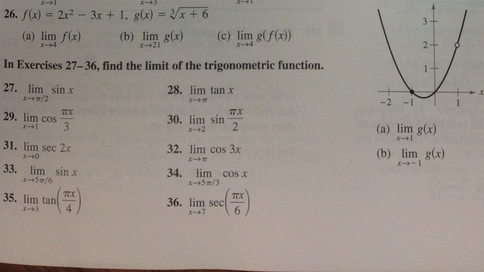And yes, I've given you some nice stuff on the board already. 1. And sine of pi over 2 is 1. So my answer would be 1. Okay. Any questions?